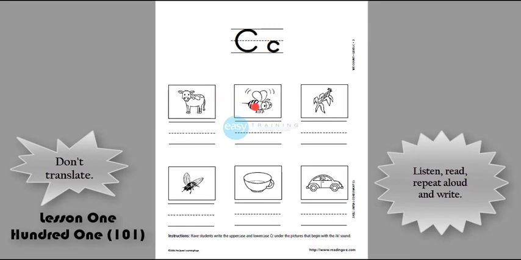Bee does not begin in C. Corn begins in C. Car begins in C. Cup begins in C. And fly does not begin in C.